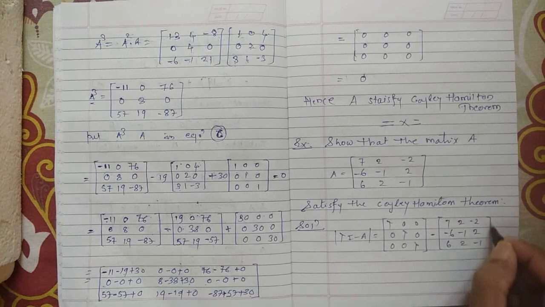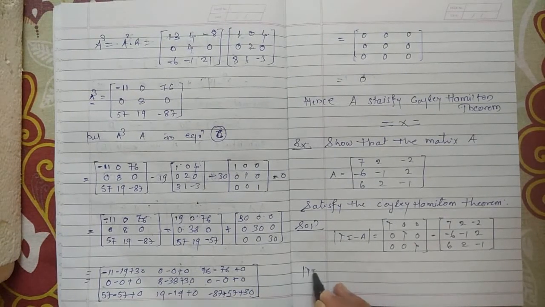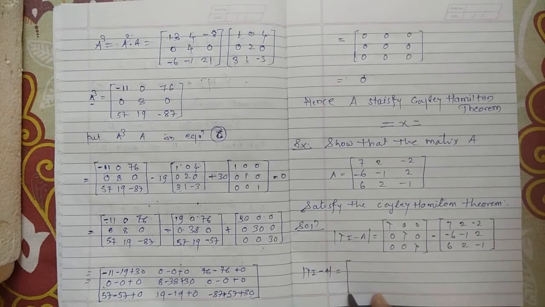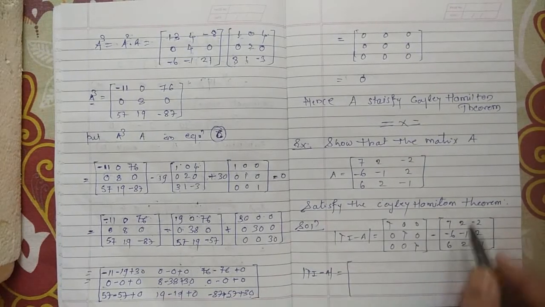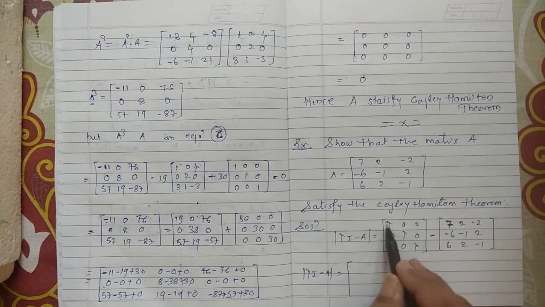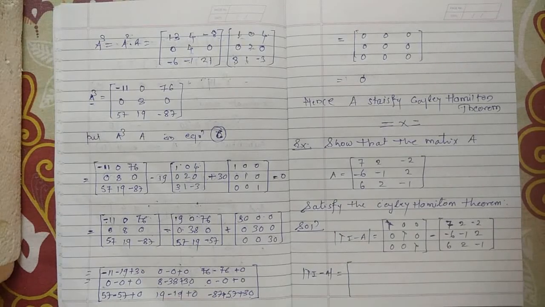So lambda I minus A comes out as follows.